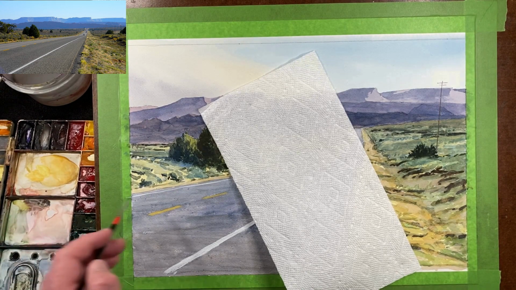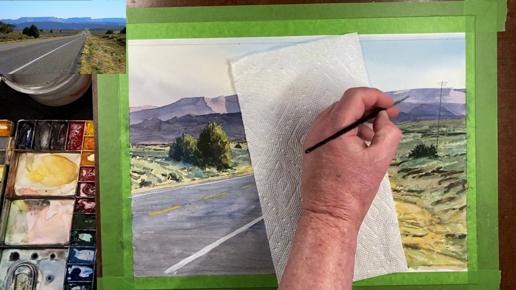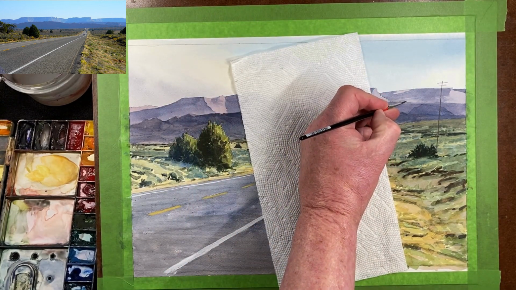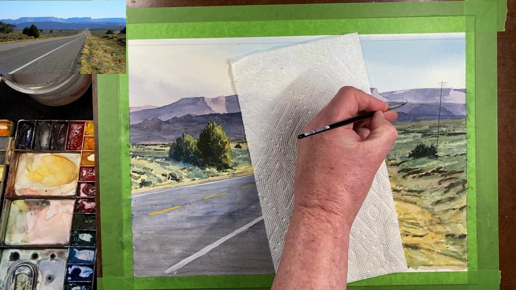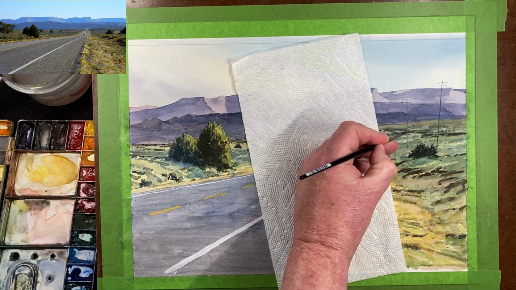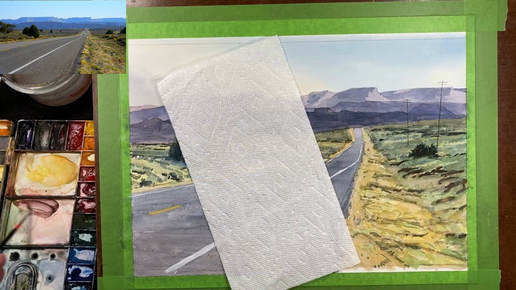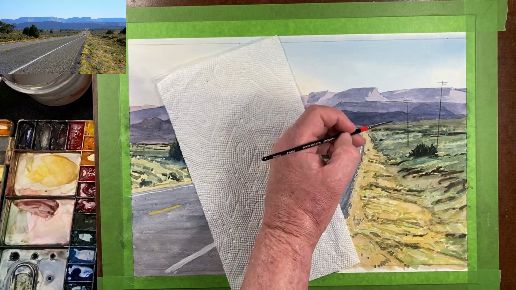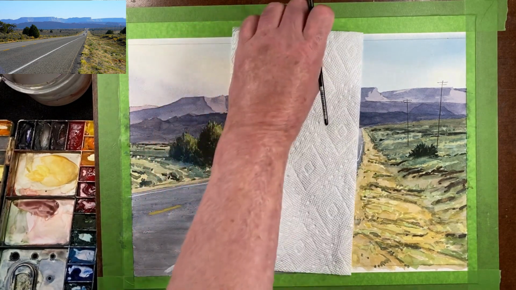So now you're going to see a different way of doing it. I'm going to move from the shoulder and not move my fingers or my wrist. Just pull straight down. It's a little bit of an acquired skill, but it can be done. So there's a couple of examples of how you can do that.